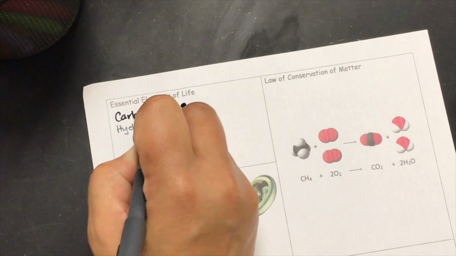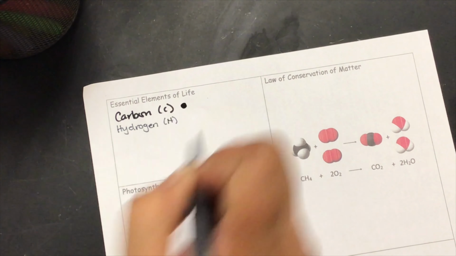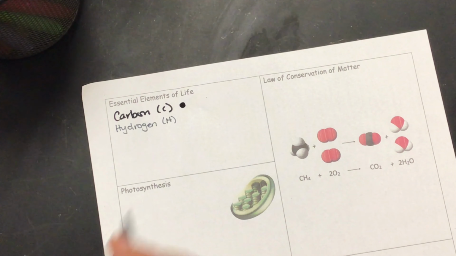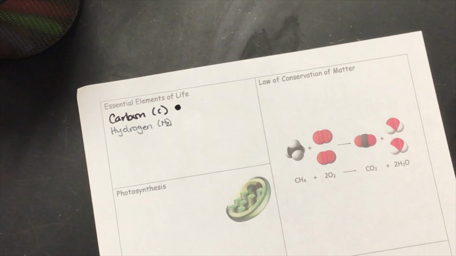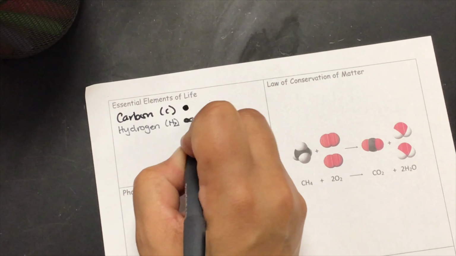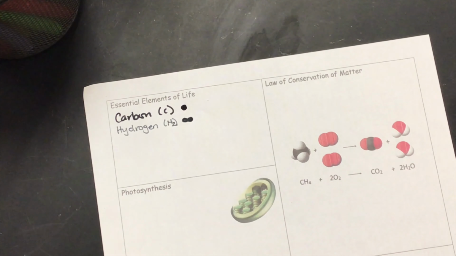And if I see hydrogen on the periodic table, it is abbreviated H. Now, hydrogen is a special type of element called a diatomic element, meaning in nature it's always found in 2s. So it's going to be actually H2 there. And so we're going to represent that by 2 gray circles. Okay, so H2, 2 gray circles.